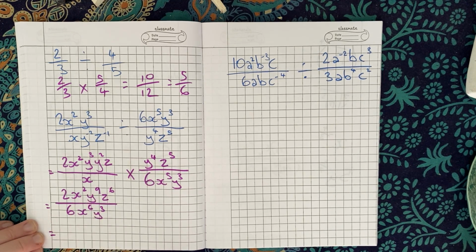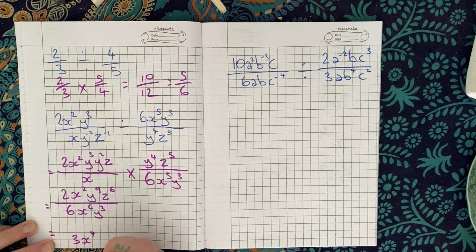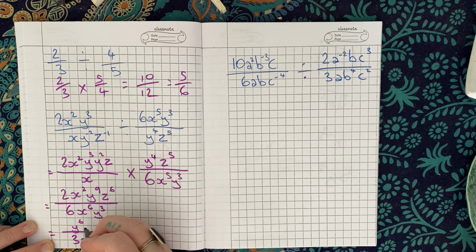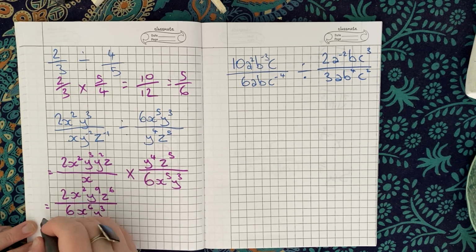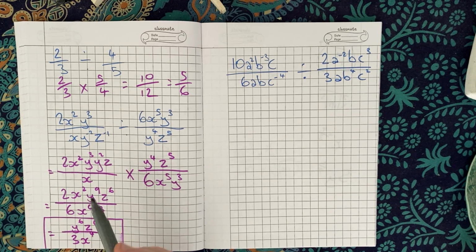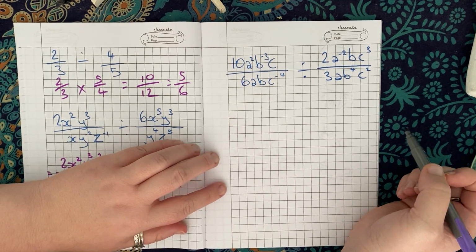So 2 divided by 6 is 1/3, so I have a 3 down the bottom. 2 minus 6 is -4, so x to the 4 belongs on the bottom. 9 minus 3 is 6, so I have y to the power of 6 up the top, and then there's no other z on the bottom, so I'm just going to leave that as it is. So this is my final solution. So remember, put everything in the right place, flip this upside down and multiply instead, put everything together and then simplify. Let's do the same thing over here.